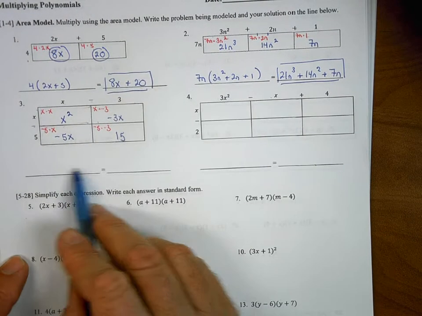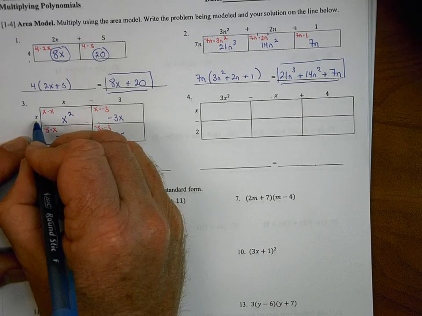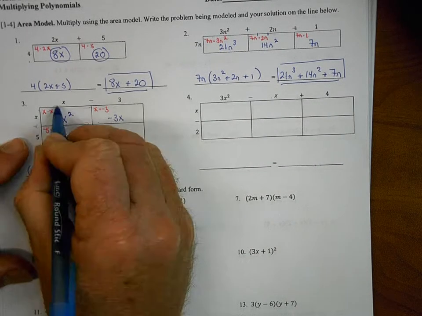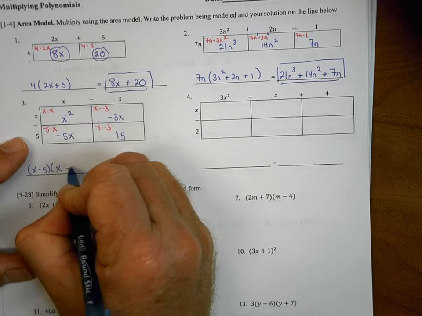Okay, so over here, what's the problem that's being modeled? The problem that's being modeled is I'm taking x minus 5, which is a binomial, and then I'm multiplying it by the top dimensions, which would be x minus 3.